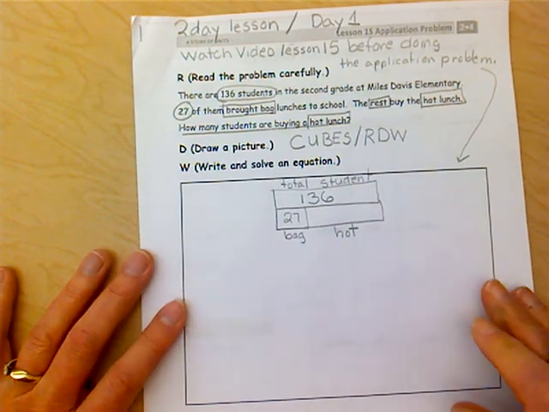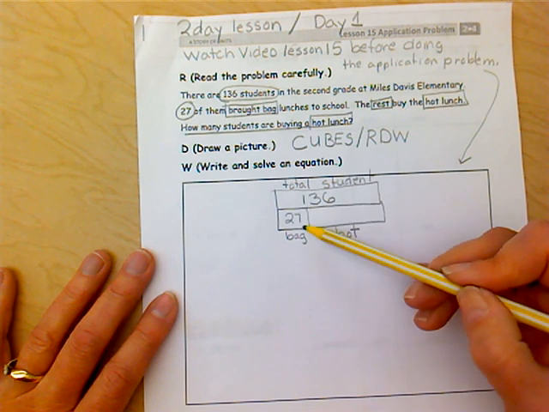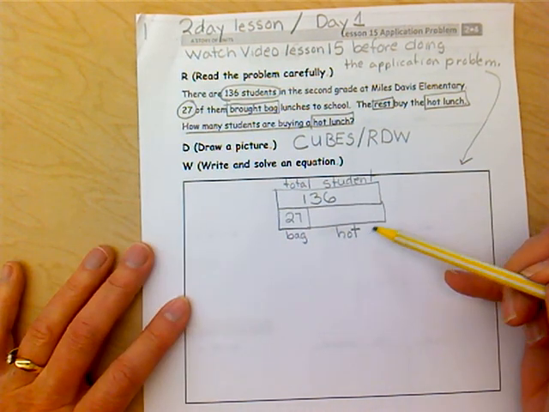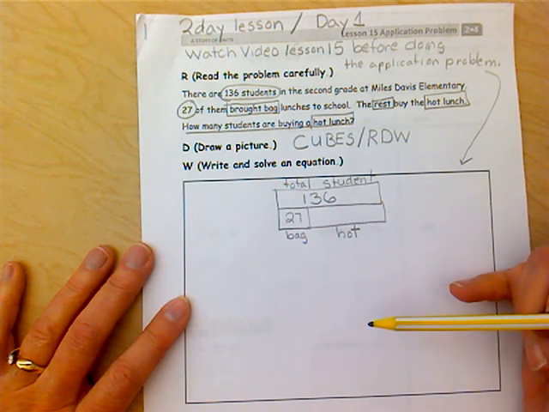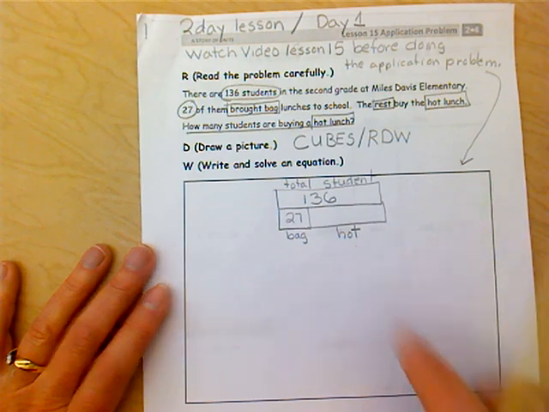Sometimes we call that hot lunch. So we have 136 students total in the school. 27 of them are bringing a lunch from home, and our other part is the one we don't know. Our missing part is how many students are bringing a hot lunch.